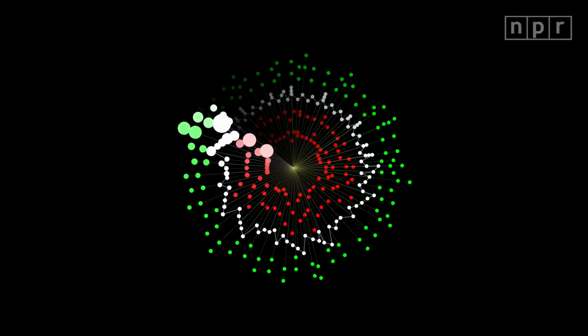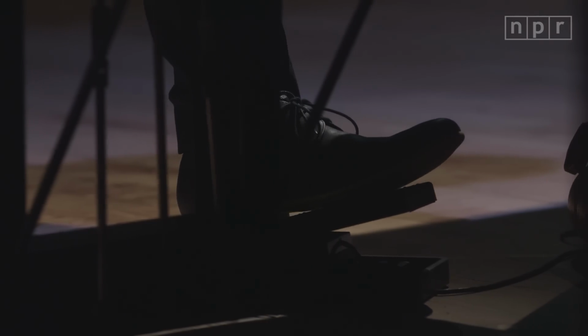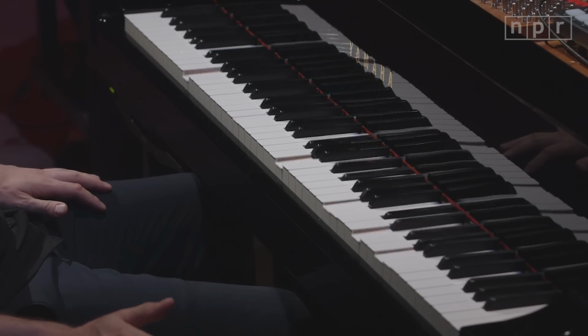I've been playing the piano for 29 years. Suddenly, this instrument that I know so well inside and out feels totally brand new. I play something on the piano, it goes into the computer, immediately sends back information to the piano to play. It's as simple as that.